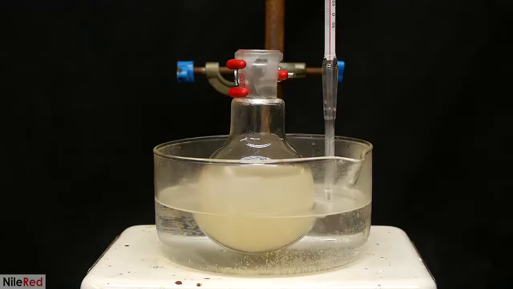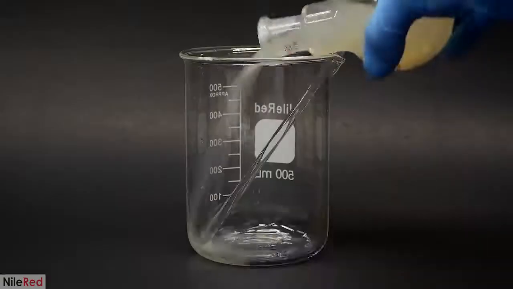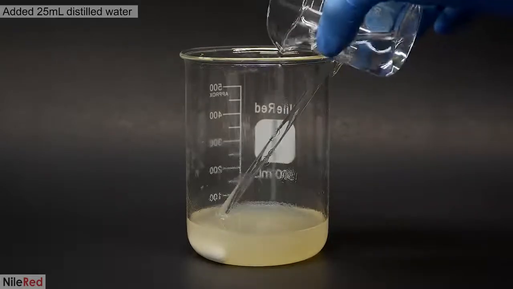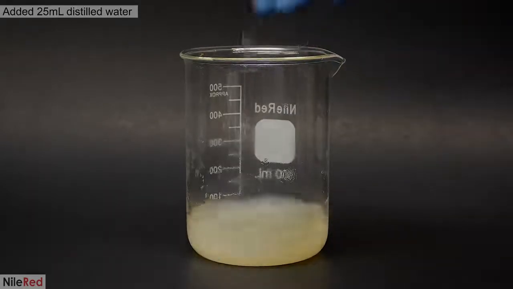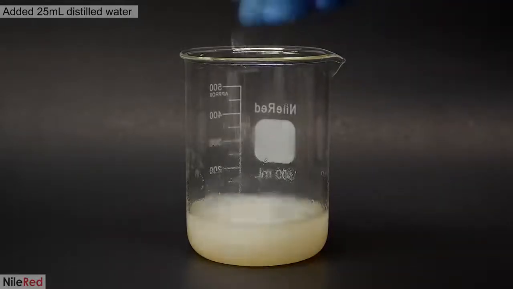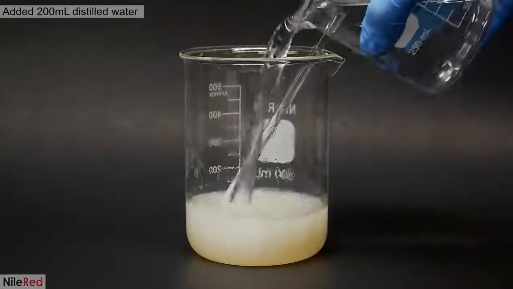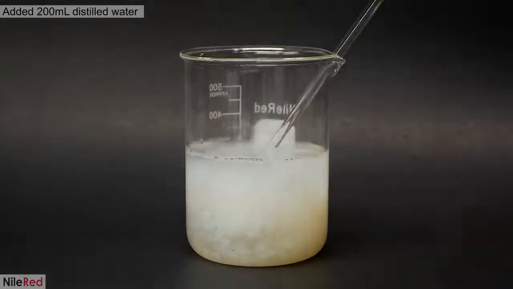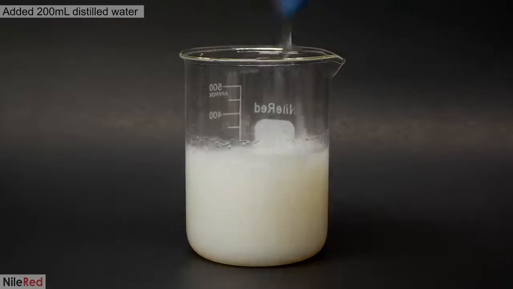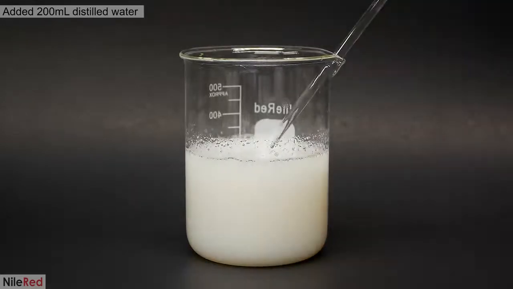After the addition, I keep it here for about 15 minutes, and then I pour it all into a beaker. I slowly mix in about 25 ml of distilled water, and a whole bunch of triacetate starts to appear. Then on top of this, I pour in 200 ml more to completely knock out the rest. I mix it up really well, and I let it sit for a couple minutes.